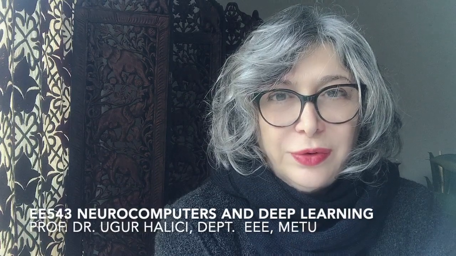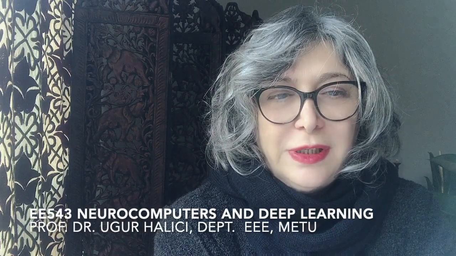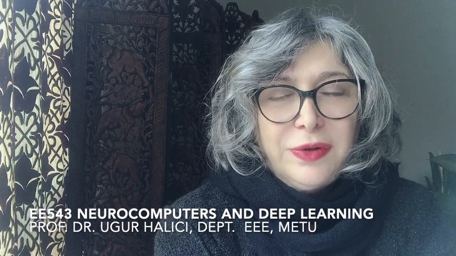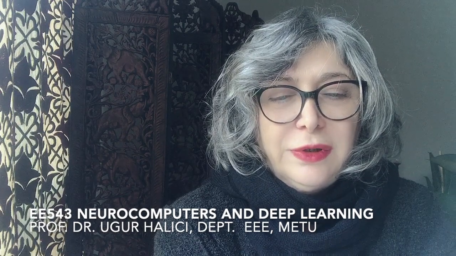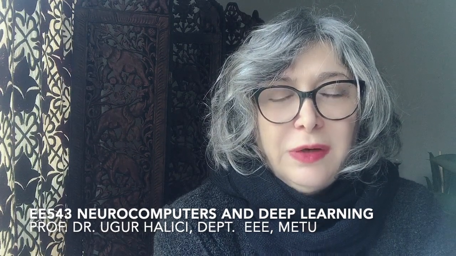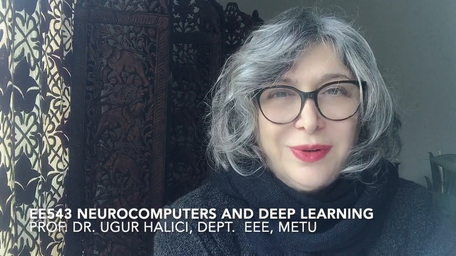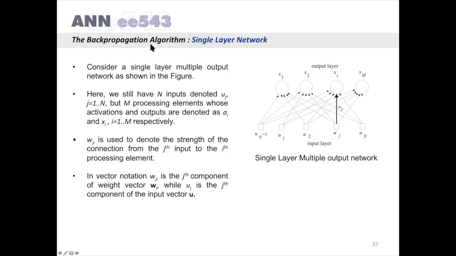In this part of the Neurocomputers and Deep Learning course related to training feedforward neural networks, you will learn the backpropagation algorithm for a single layer perceptron. For the backpropagation algorithm, first we will consider a single layer network. Consider a single layer multiple output network as shown in this figure.